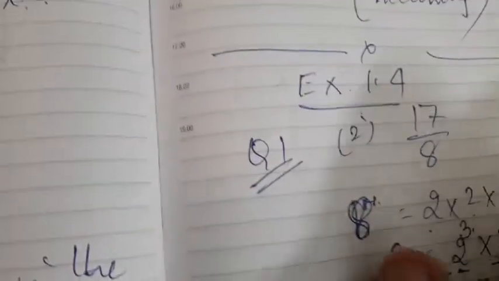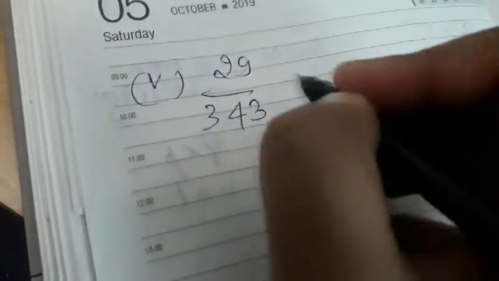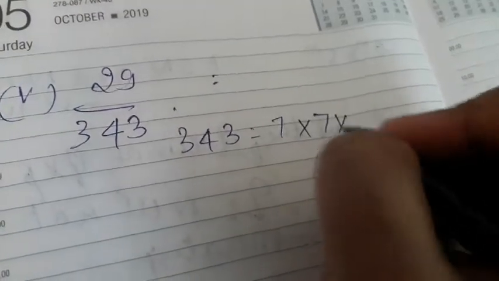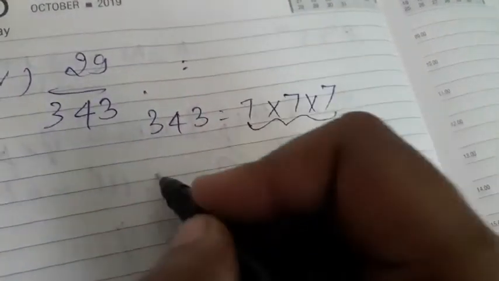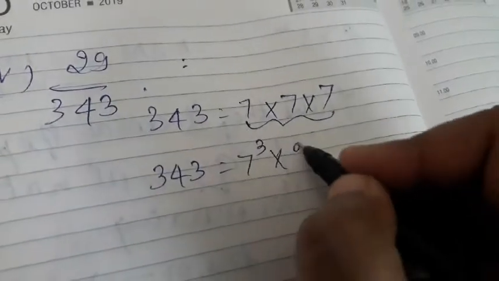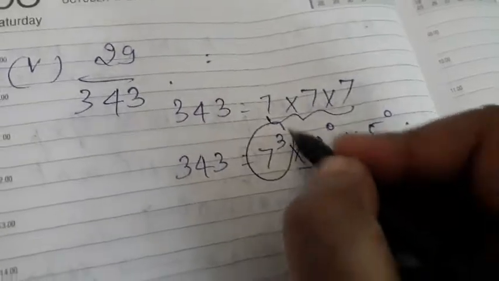If there are some other factors, then it will be non-terminating, like the fifth one, 29 upon 343. Now what do you say about 343? 343 can be written in the form of 7 into 7 into 7. Now therefore we have the factor 7 cube. We can write 2 to the power of 0, 5 to the power of 0, but we have this here.